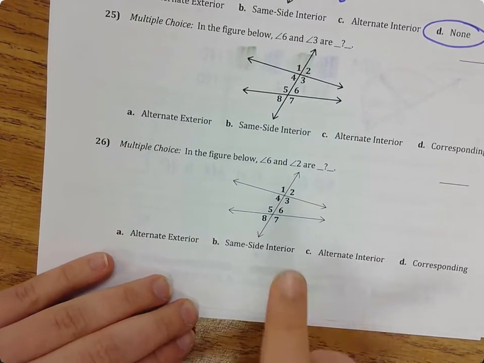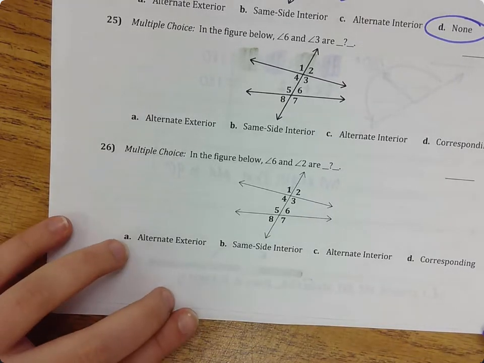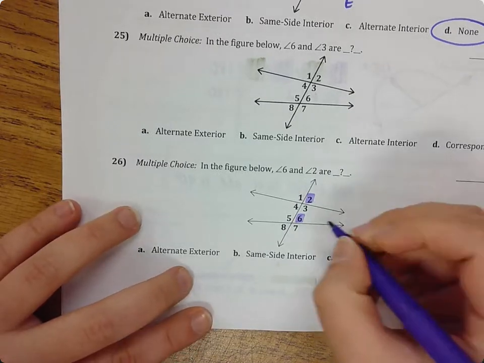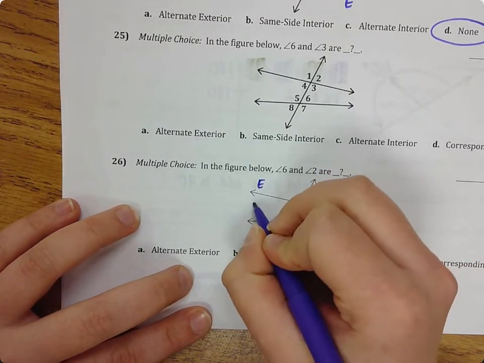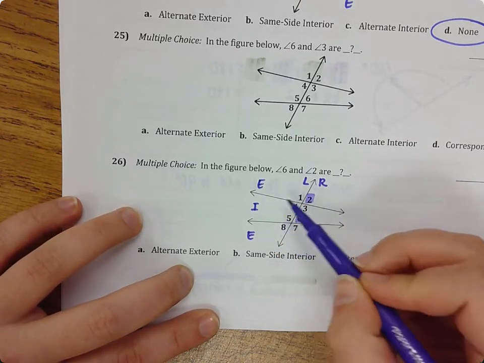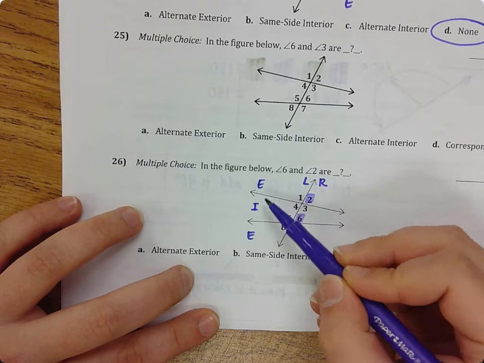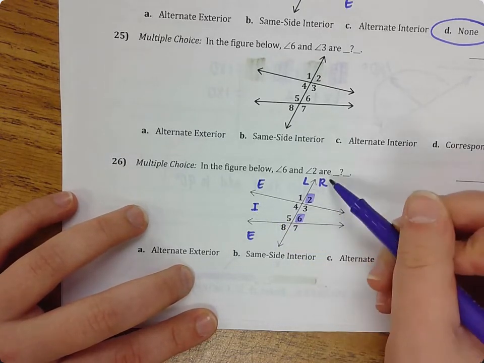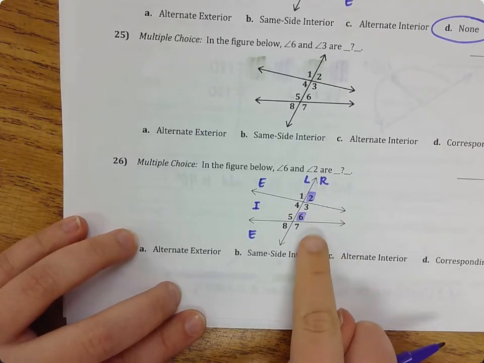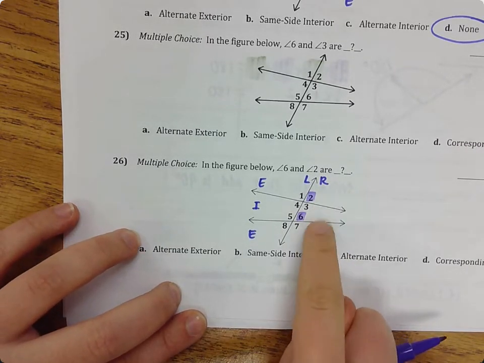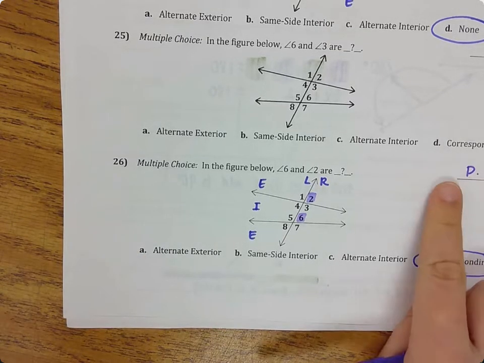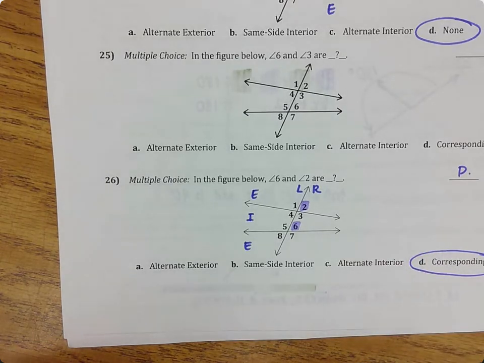Whereas if we look at number 26, which was asking us about 2 and 6, I'm going to make my same labels. We've got the exterior, interior, exterior, and we've got the left and right of our transversal. Here, 2 and 6, one's in the exterior and one's in the interior, but they are on the same side. They're both on the right-hand side. So the way we classify these on the same side, one's in the interior, one's in the exterior, we call them corresponding angles. So we can write our letter D there. 2 and 6 are corresponding.